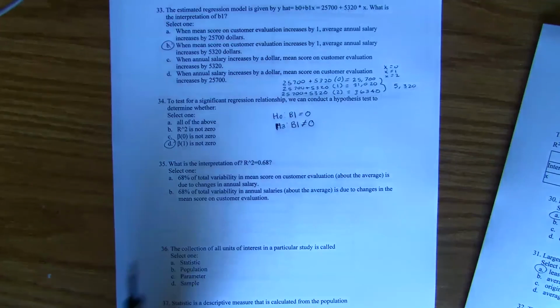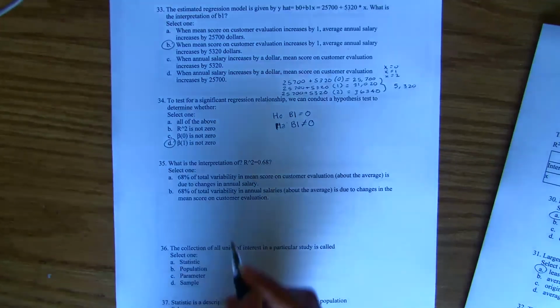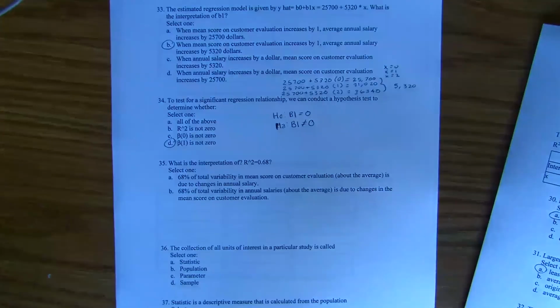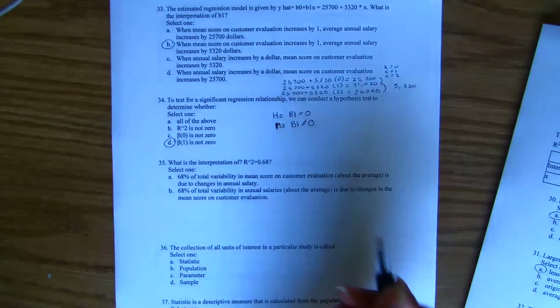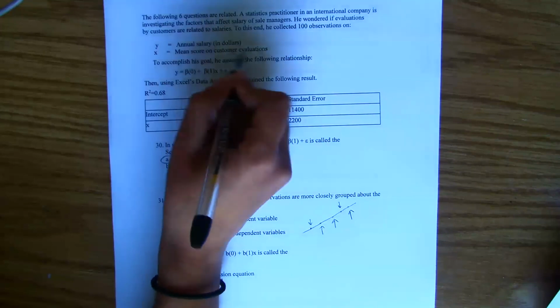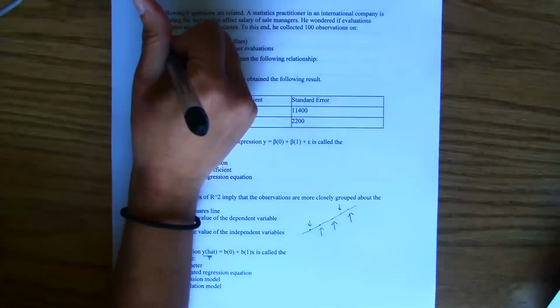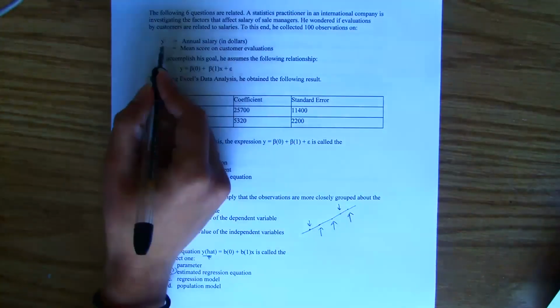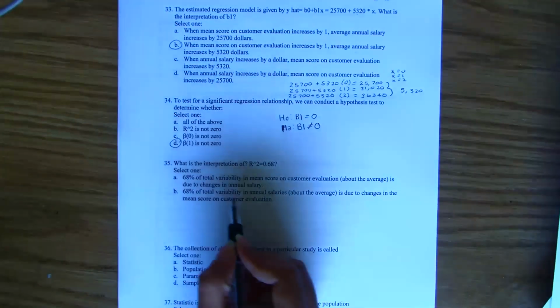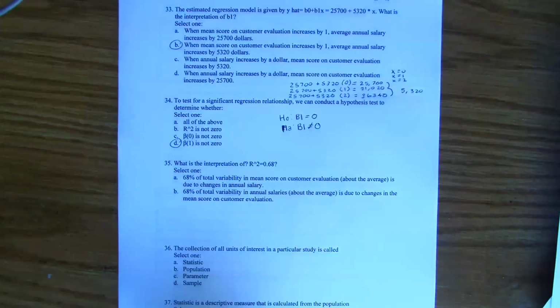So that's saying that 68% of our sales, the annual salaries, my bad, annual salaries, so our Y, the total variability in Y is due to change in X. Okay, so just going here, because Y is our annual salary, X is our customer evaluations. So it's going to be the changes to Y, our dependent variable, caused by changes in X. So variability in Y is due to changes in X. So it's going to be B.